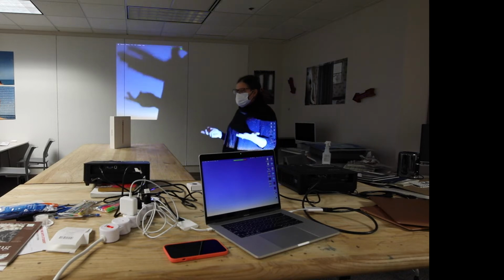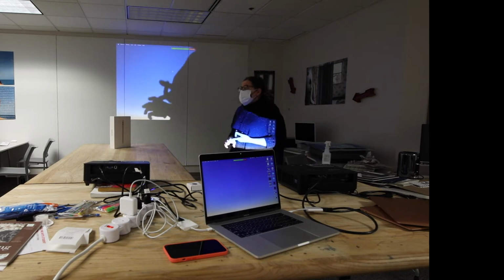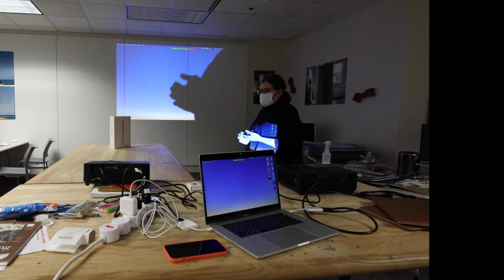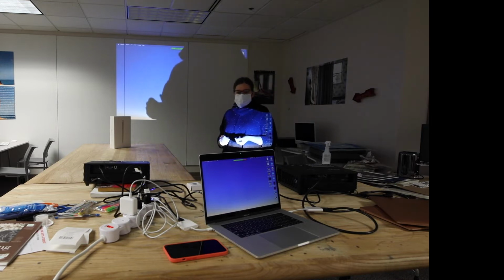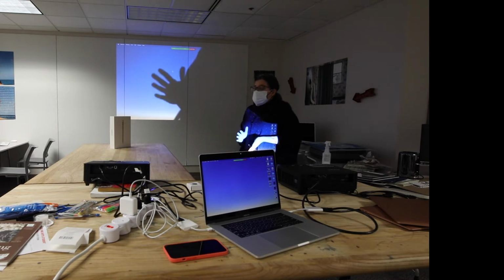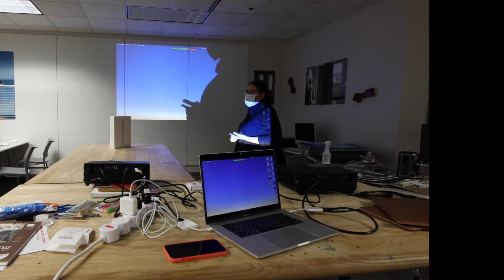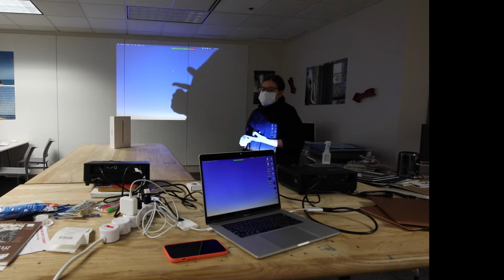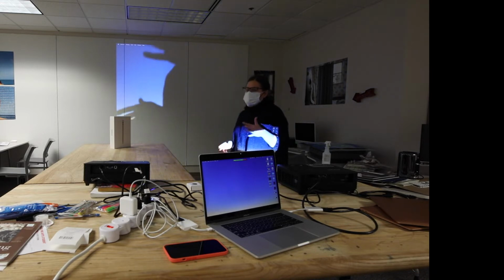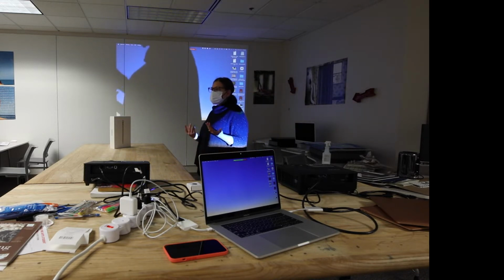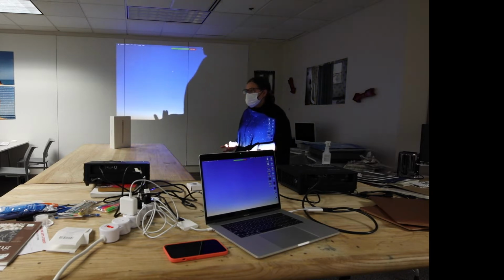You don't need two projectors for this. You basically just need one projector and a computer, right? You also need a software that allows you to do projection mapping.